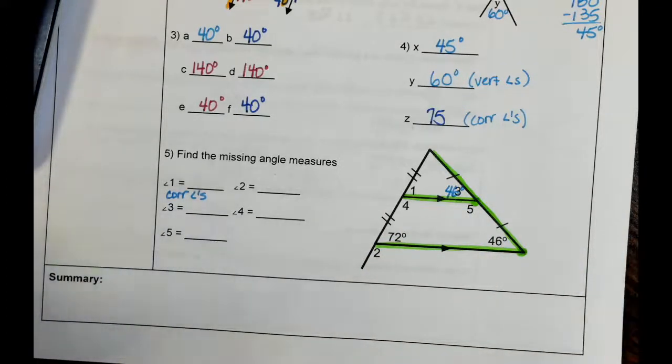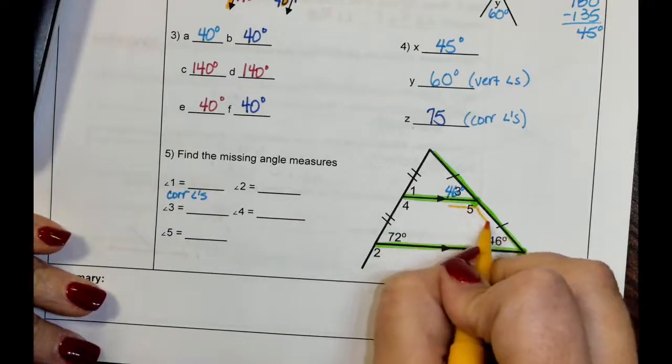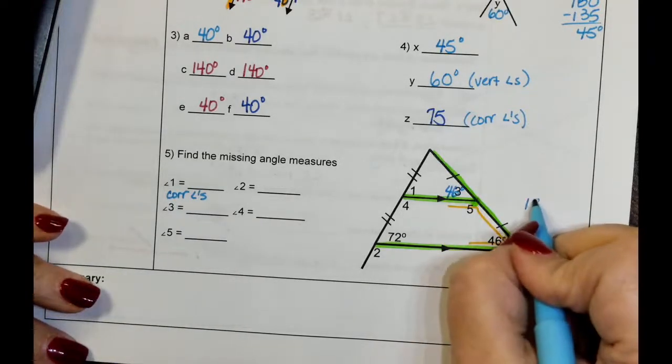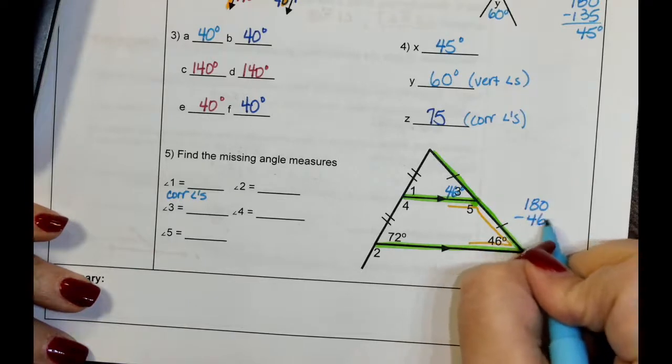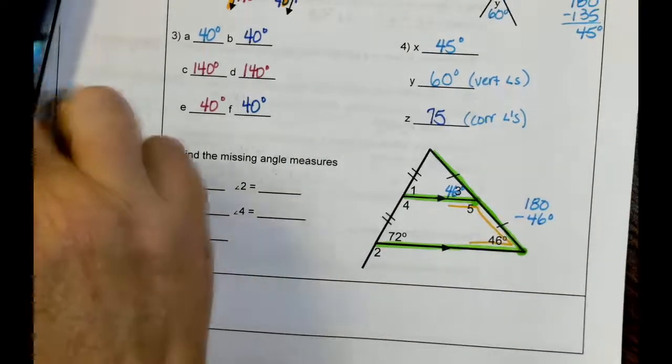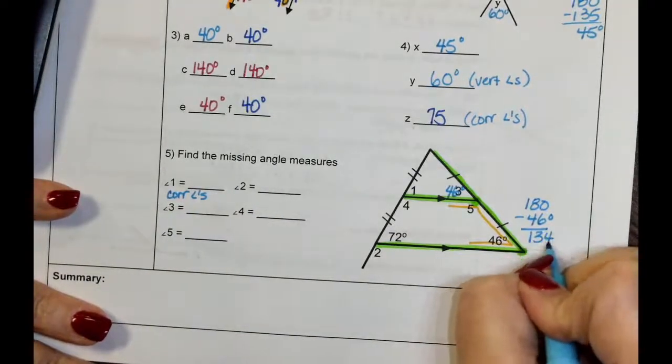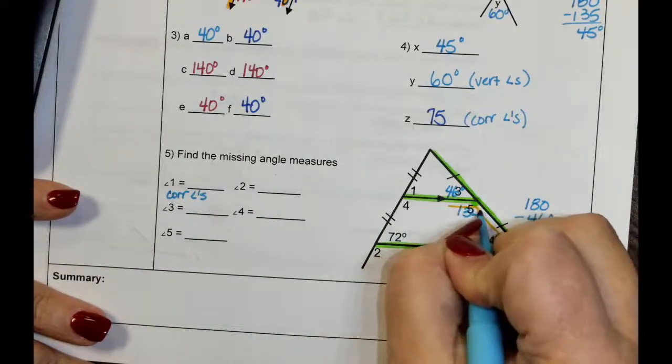Now, the other thing that you might have noticed is you might have seen this first. Those are same side interior angles. So you could have taken 180 and subtracted 46 degrees. So 180 minus 46 is 134. So you could have started there and gotten 134.